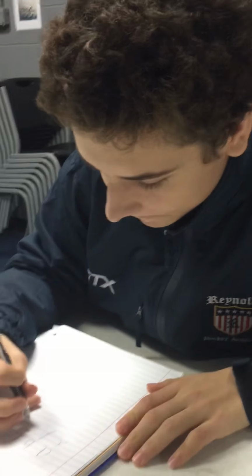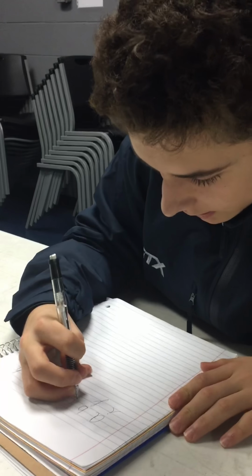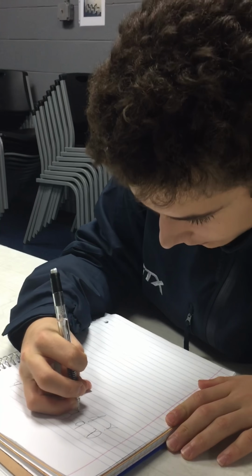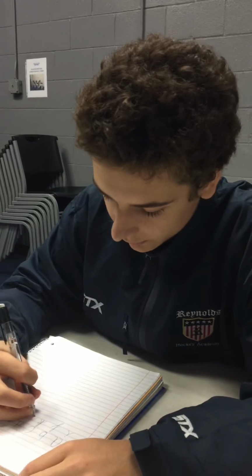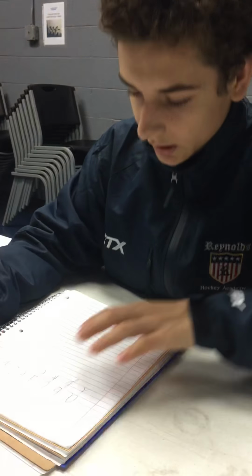Then K. K is weird for me. I don't really know. It looks like an R to me. It looks like this. An R but with this little thing at the top. A little loop-de-loop. Then we'll move on to L. L is like a bigger version of E. Big loop-de-loop.